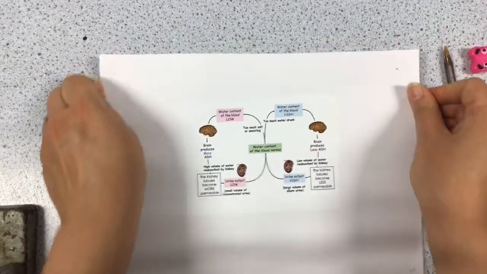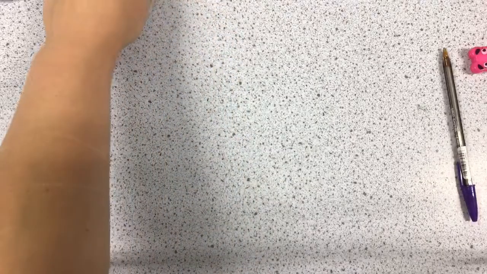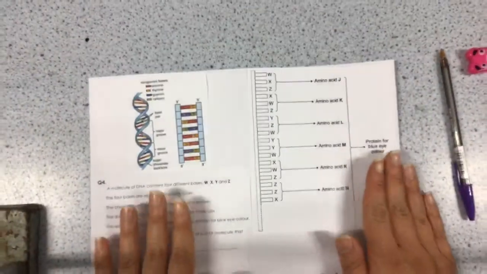So I'm going to skip over. You've got questions, guys, on kidney treatment. So if you have a chance before tomorrow, can you have a look at those? We're not going to get a chance to do it now because I want to jump and look at protein synthesis, definitely.